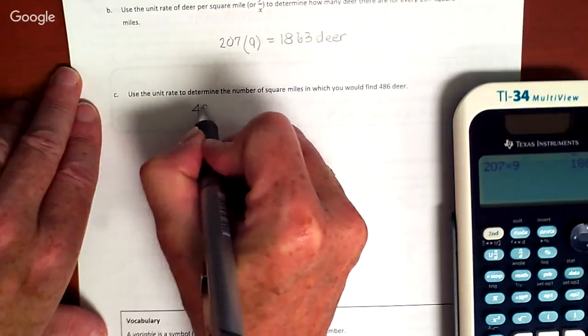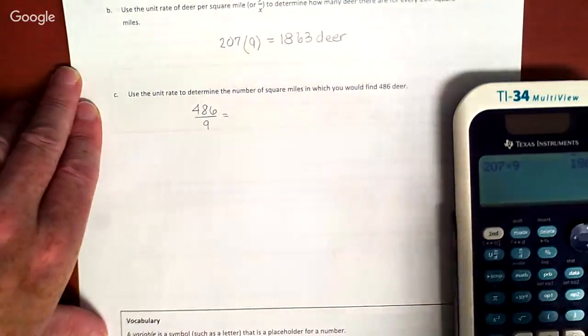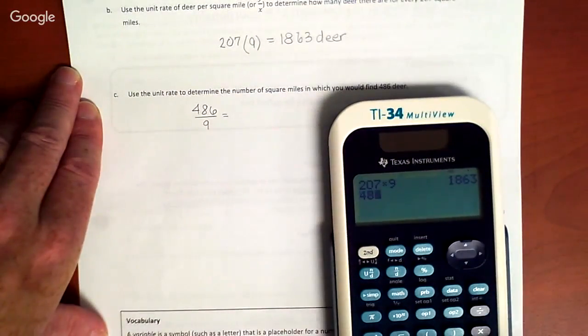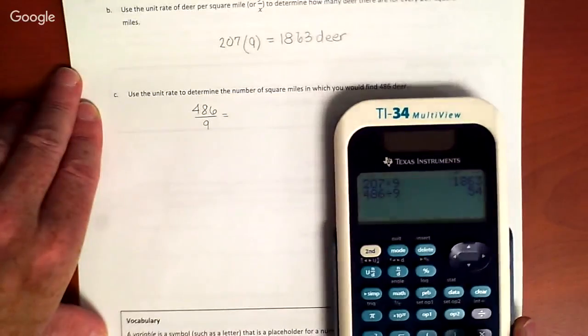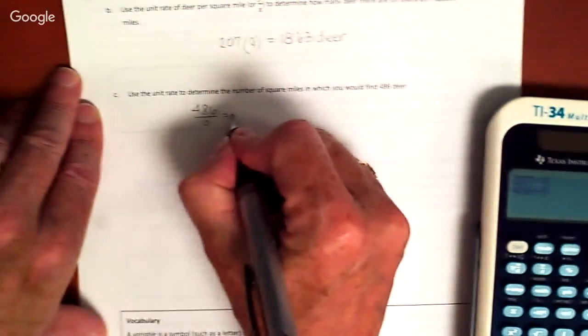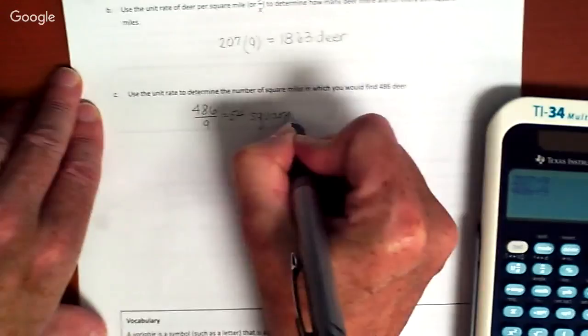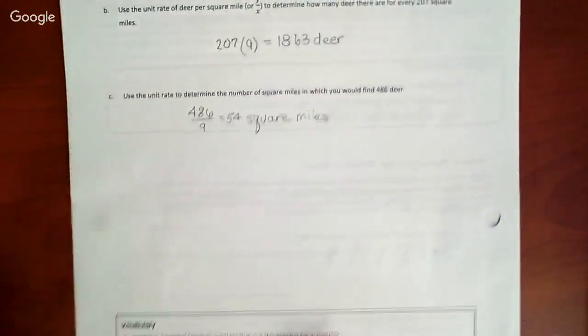Well, 486 divided by 9 would be 54. 54 square miles. Okay, so next.